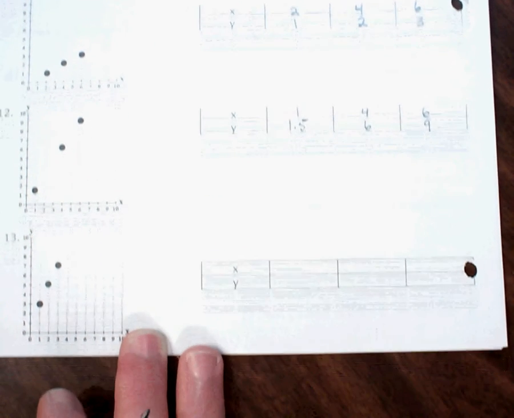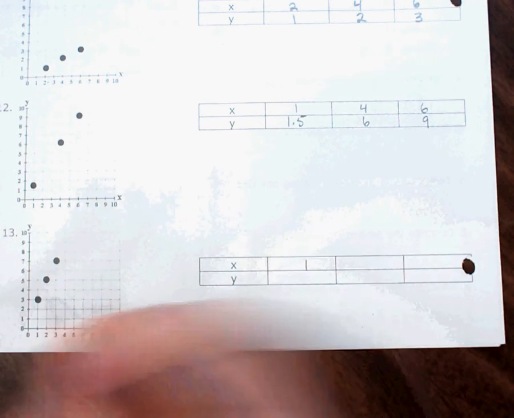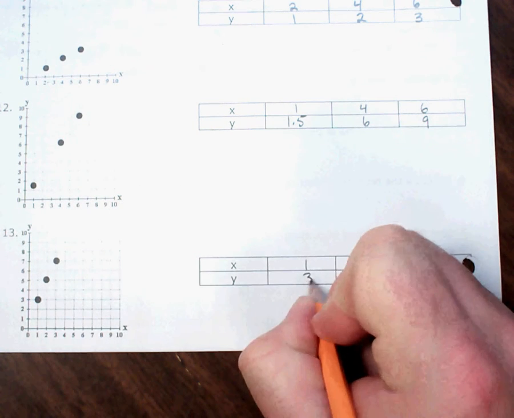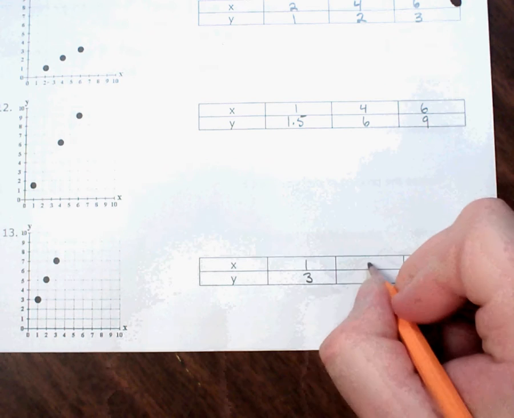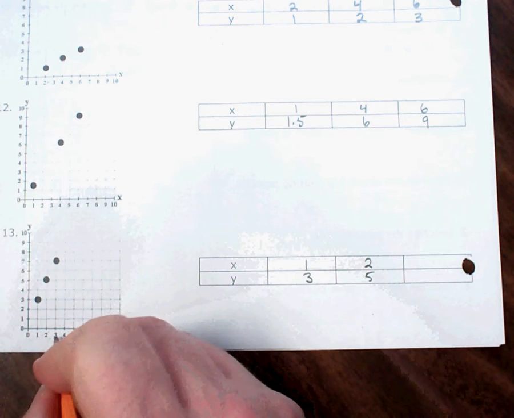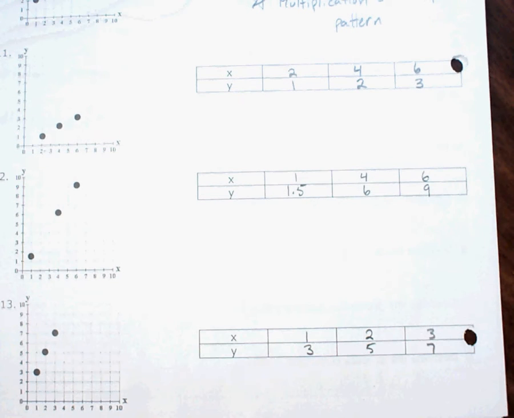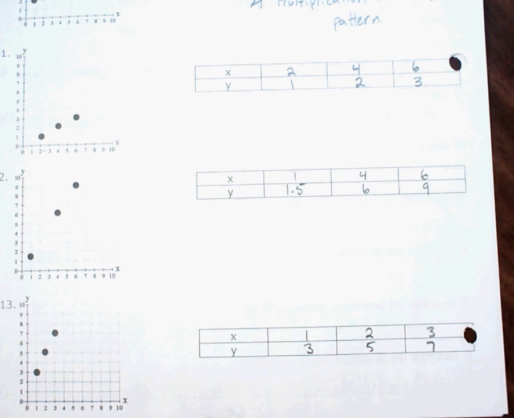Number 13, first point, x is 1, y is 3. Next point, x is 2, y is 5. Last point, x is 3, and y is 7. All right, on to the next section.